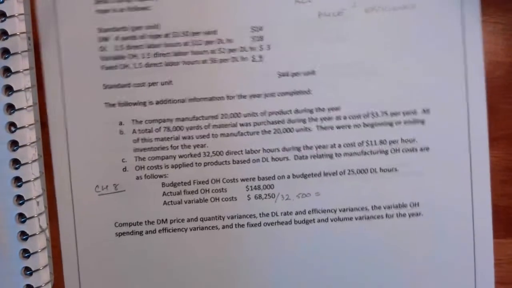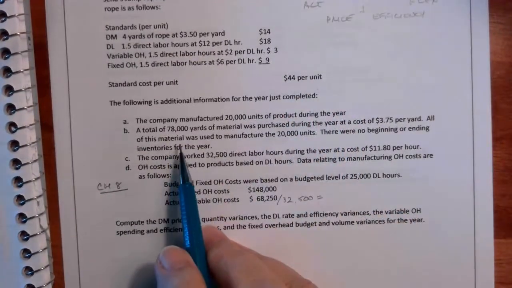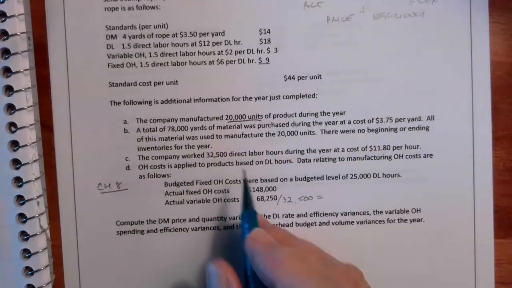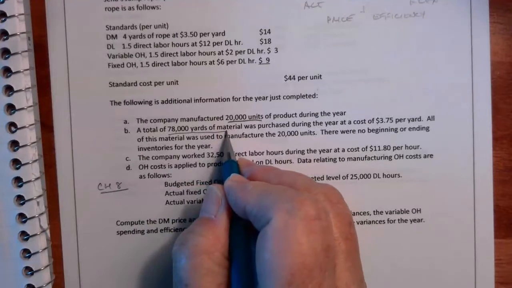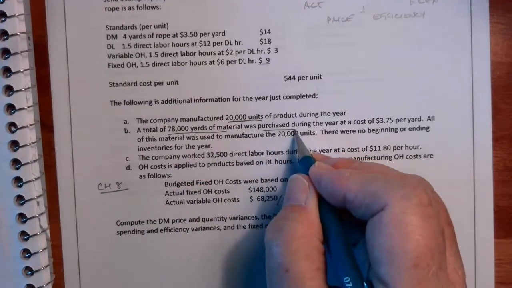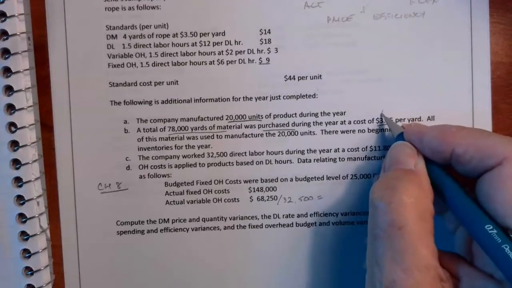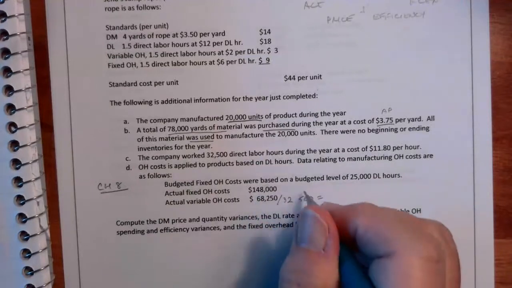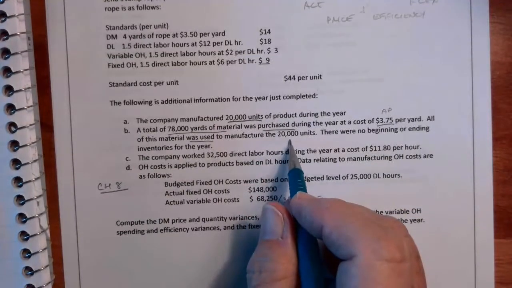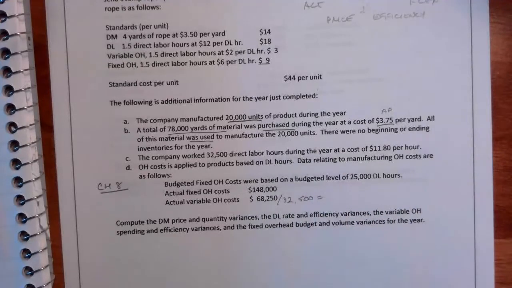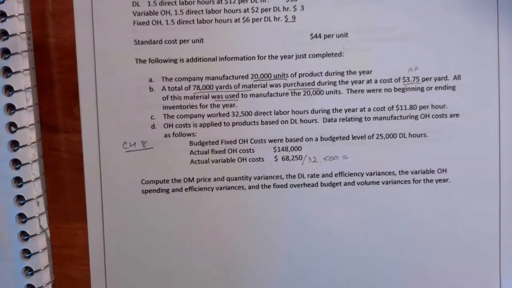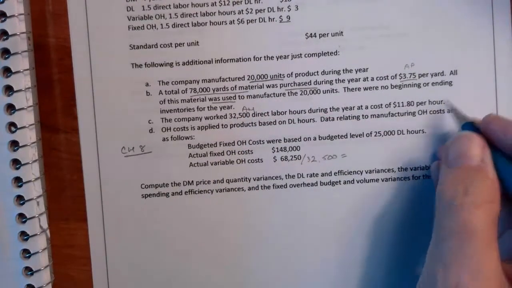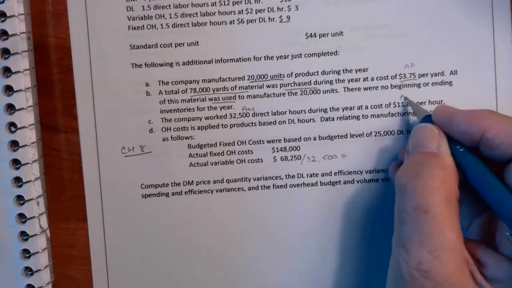The standard cost per unit, $44, and then they told us that the company manufactured 20,000 units, and a total of 78,000 yards of material was purchased for $3.75 a yard, so that would be our actual price. All of this material was used, so the purchased and the used is the same, to manufacture the 20,000 units, no beginning or ending inventories. They worked 32.5 actual hours. These are the actual hours for labor at a cost of $11.80 per hour. So that's our actual rate.